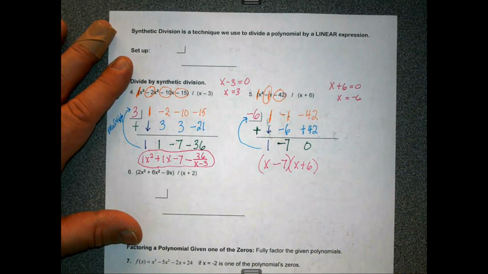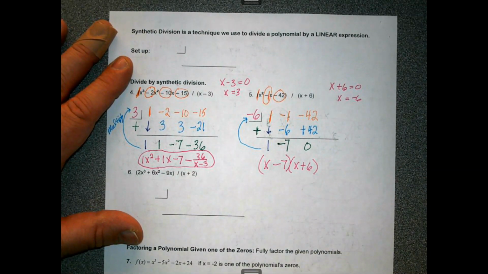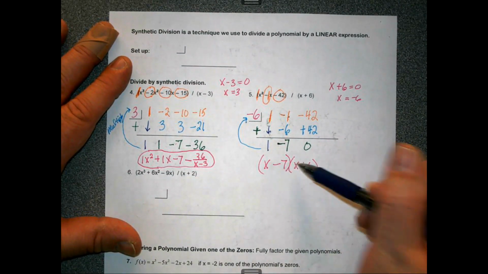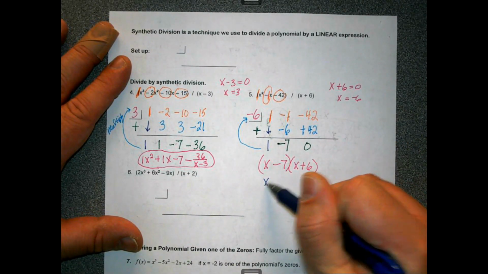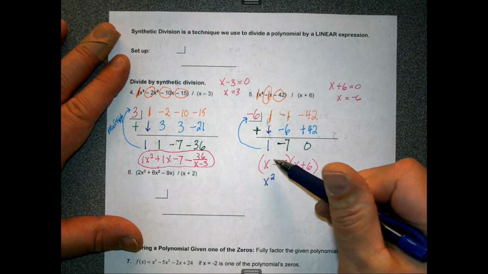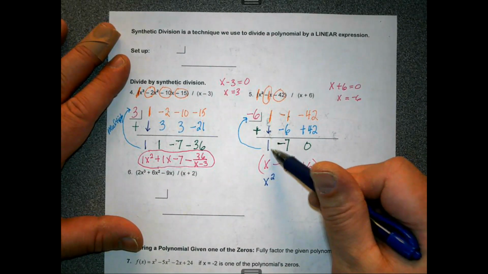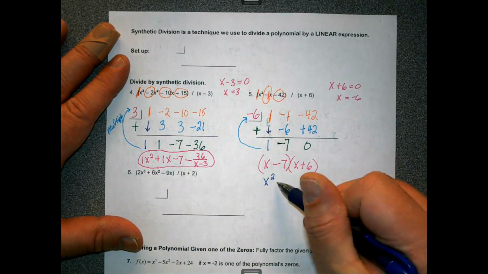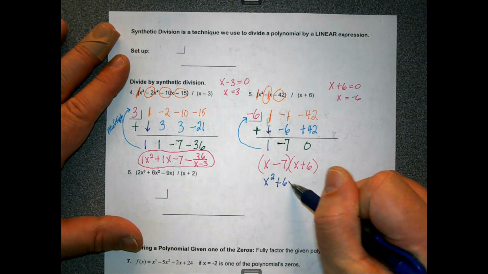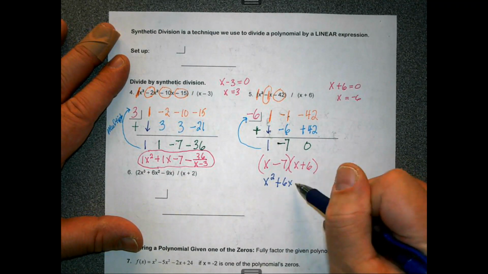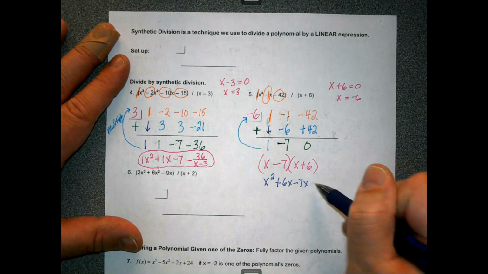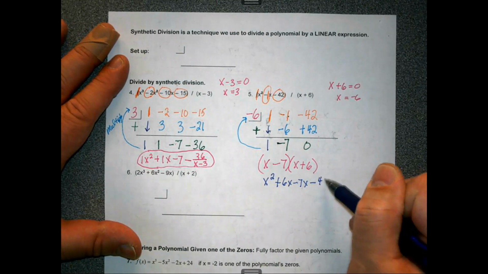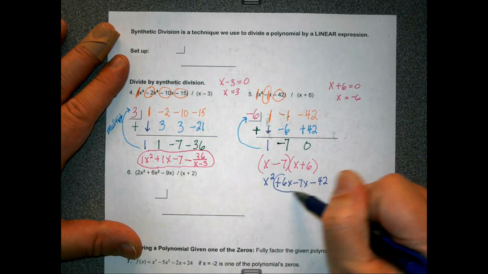Hey, let's FOIL this. X times x is, okay, outer, x times positive 6 is, inner, and then last, combine my middle two terms.